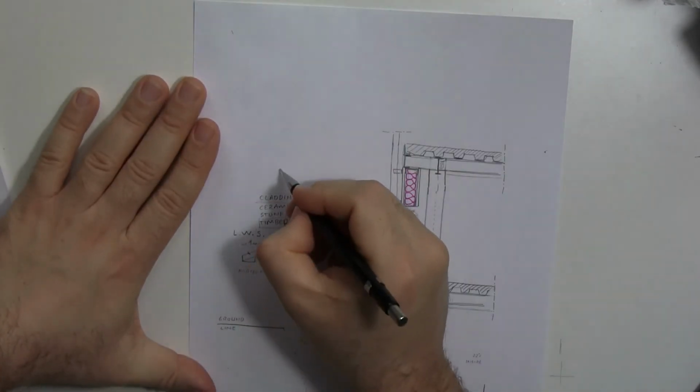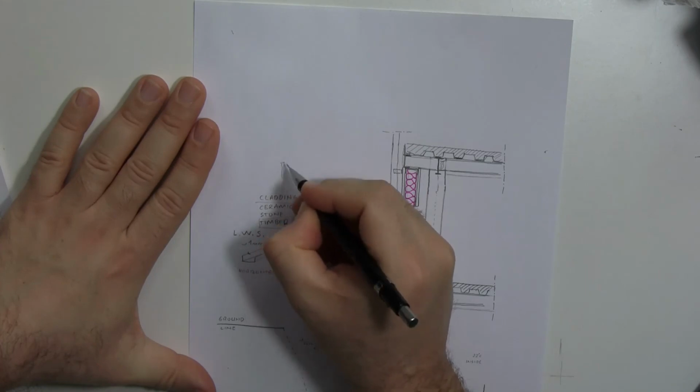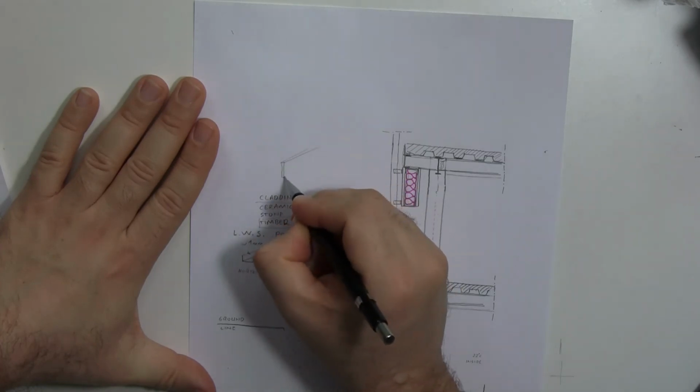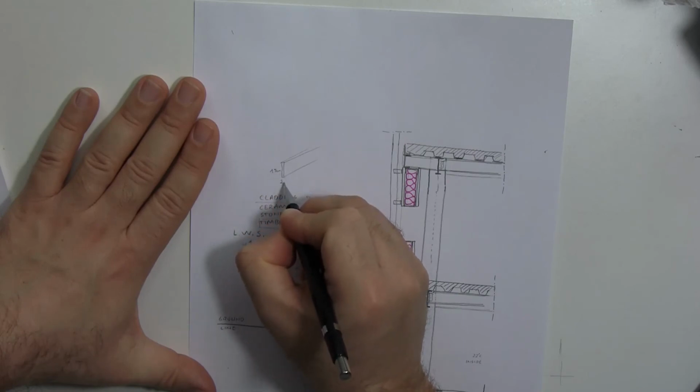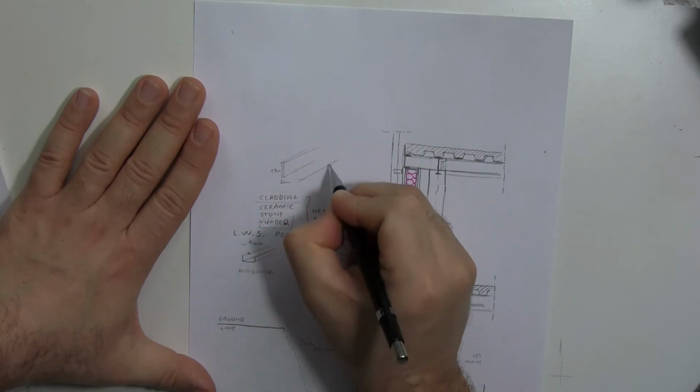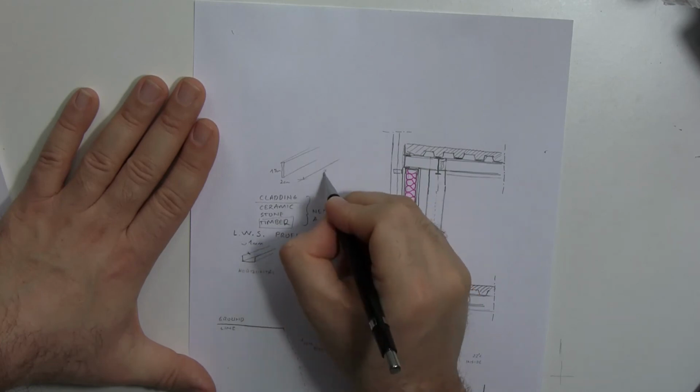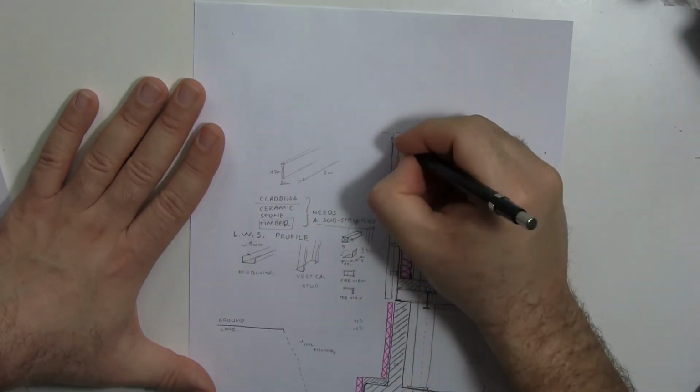And what about the timber cladding? Timber cladding is a massive timber board with a height of 15 centimeter and a thickness of 2 centimeter and the length up to what you like, let's say 2 meters. What will I do?